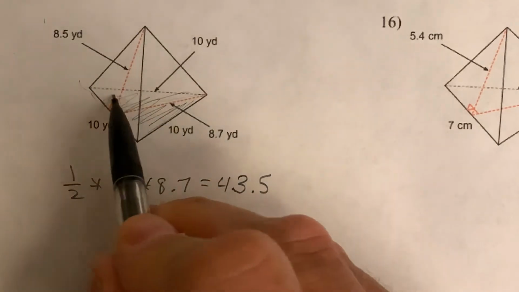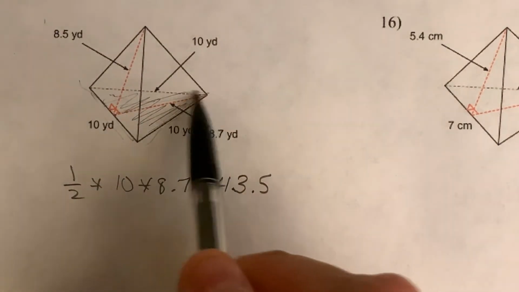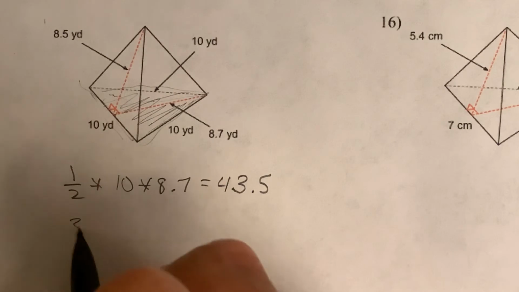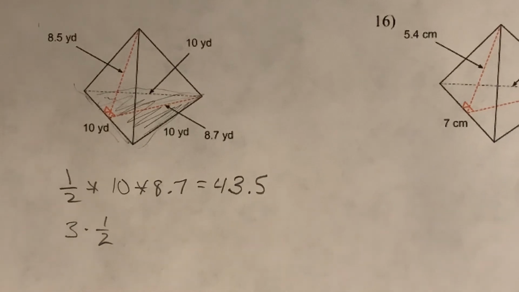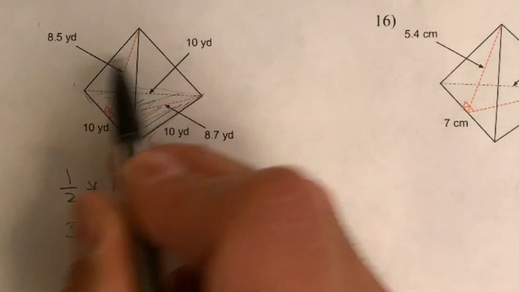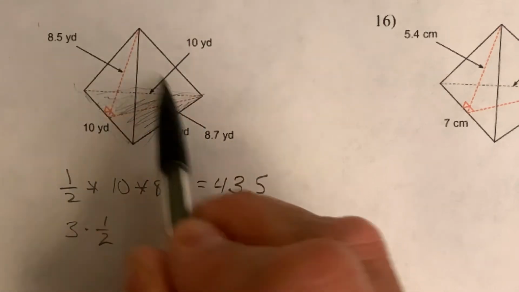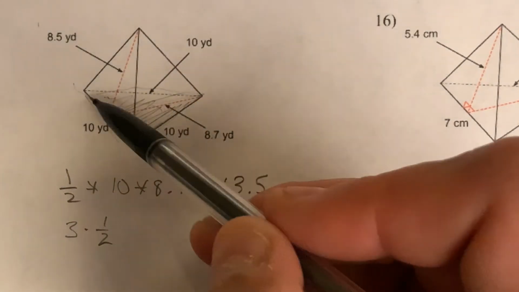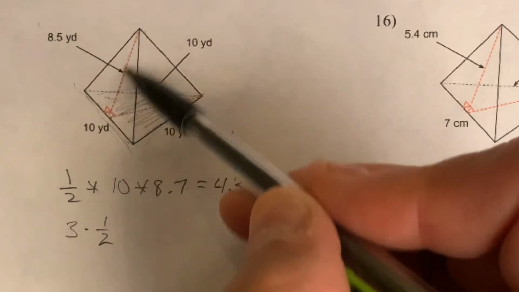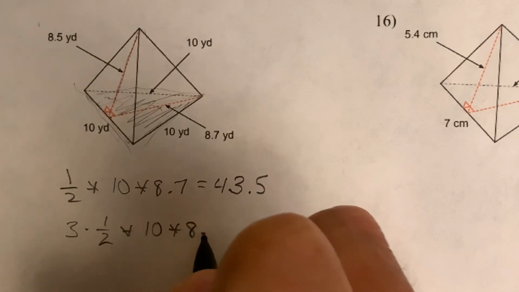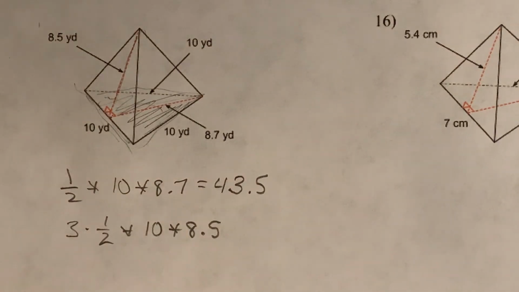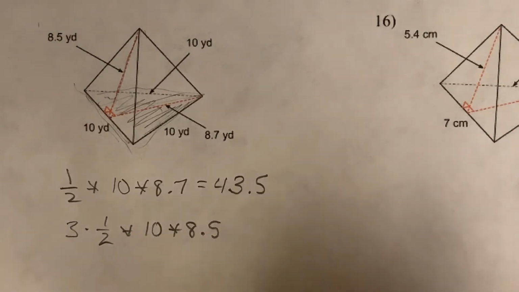43.5. That's the bottom. Now it has 3 sides to the bottom, which means there's 3 triangles around it. So we're going to do 3 times 1/2. Again, see how now it's not just the 1 times 1/2 again? You can be very careful you pick the right number of triangles that surround it for the lateral area. So we got a base, and then the lateral area is 3 triangles. They're all the same, and it's going to be 10 times 8.5 for that. So 3 times 1/2 times 10 times 8.5. 127.5.